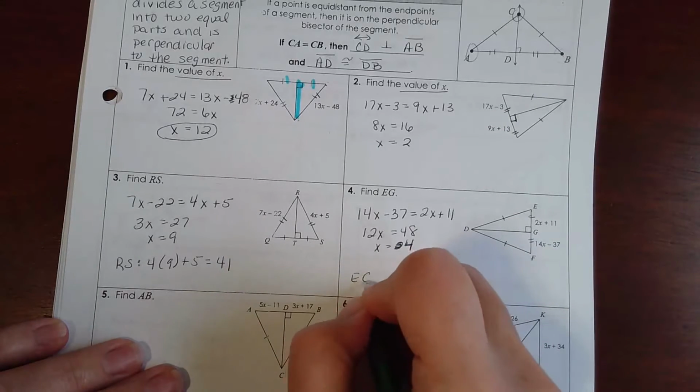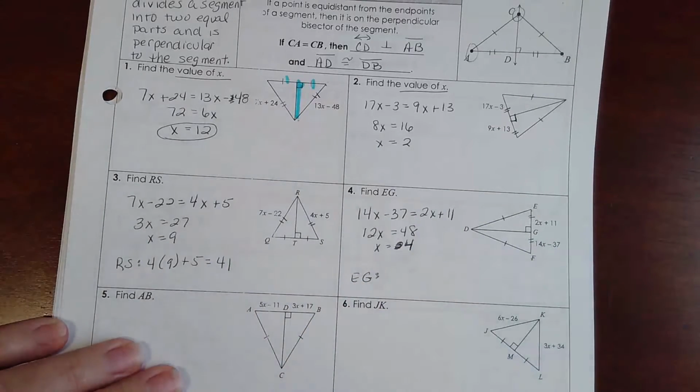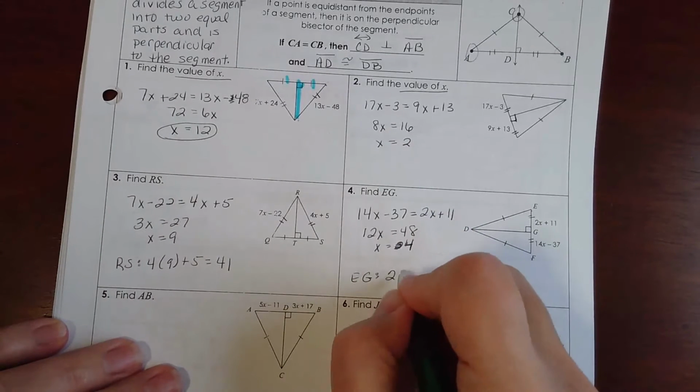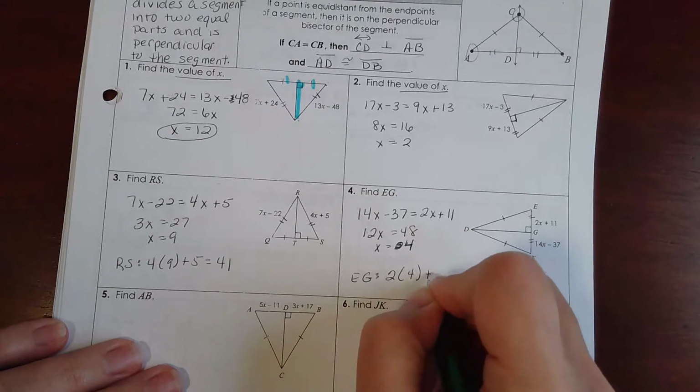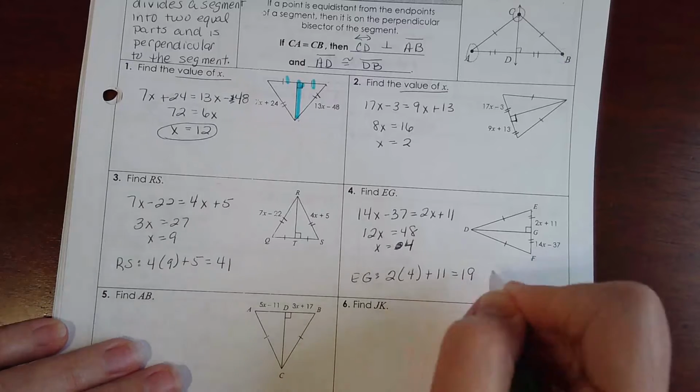EG. EG is our 2x plus 11, so we're going to take 2 times 4 plus 11, which gives us 19.